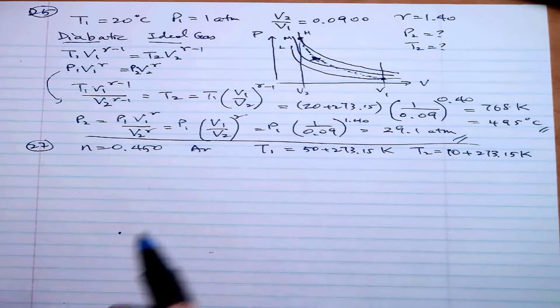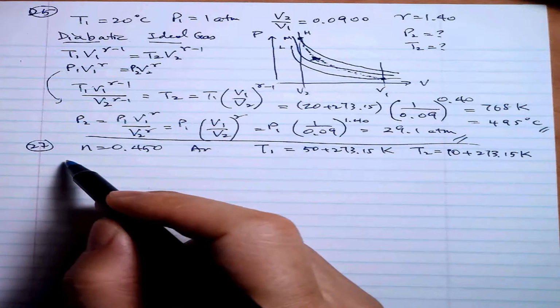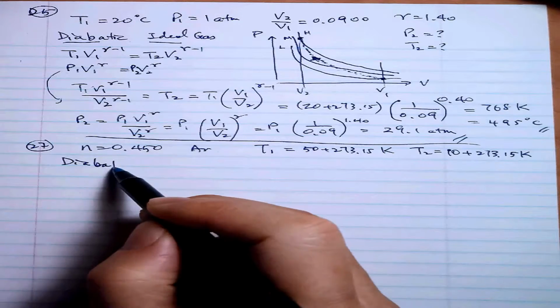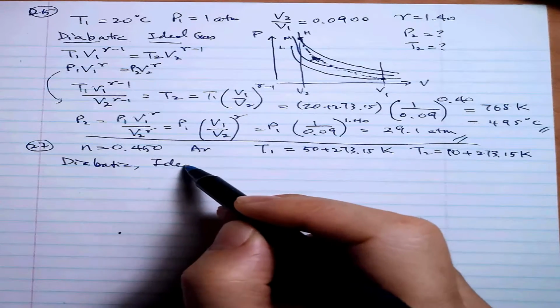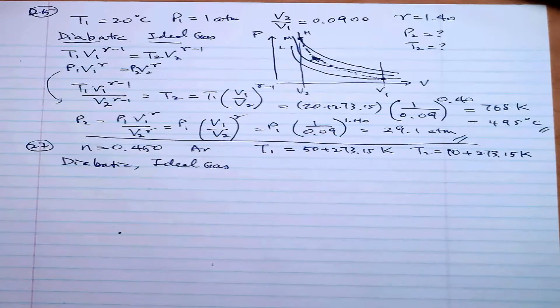So the argon may be treated as an ideal gas. Here I'm going to write down that the process is adiabatic, and it is an ideal gas. Okay, so we can write those two down. First, draw a PV diagram for this process.